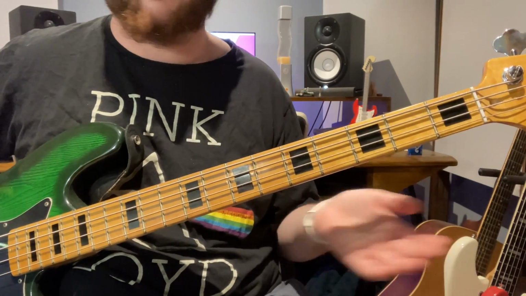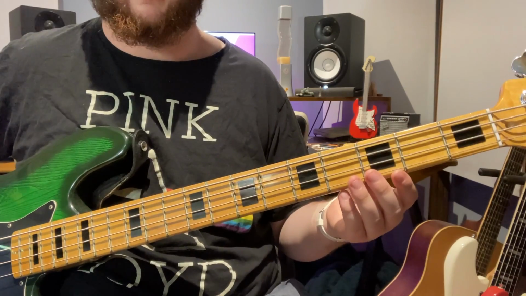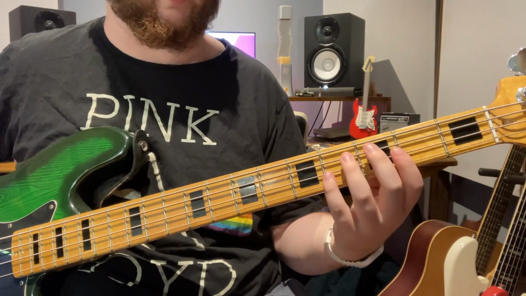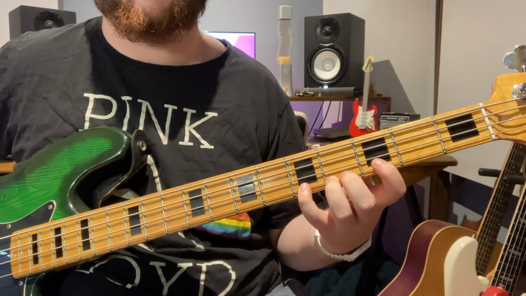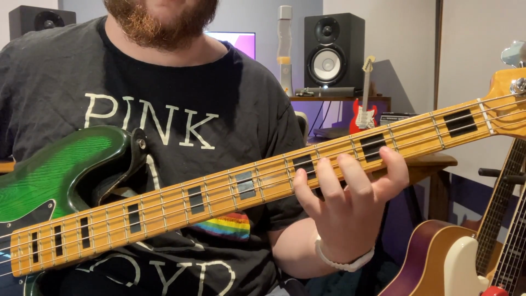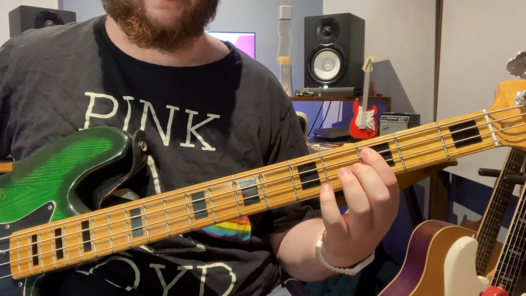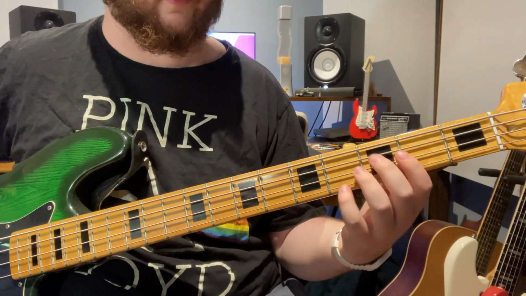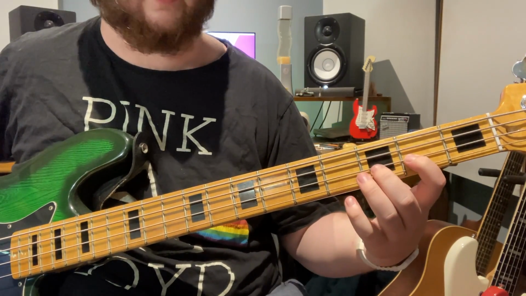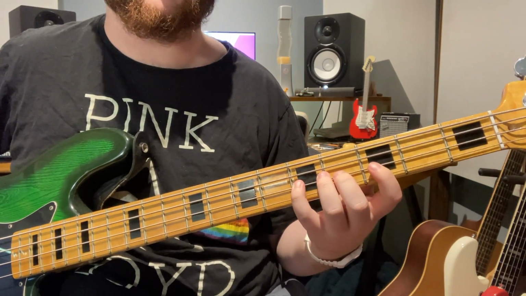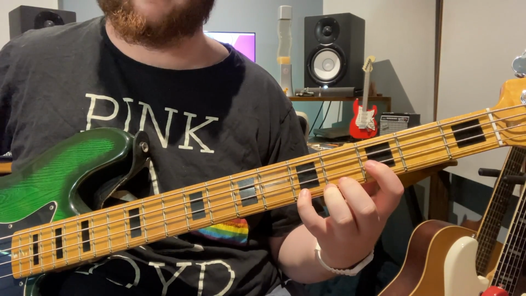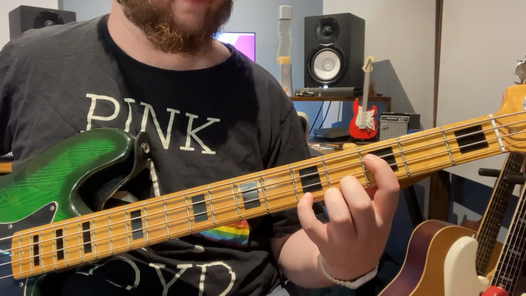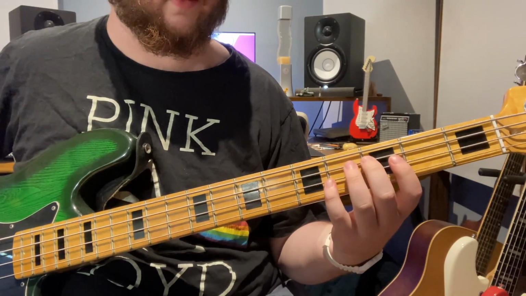It's the most common one. Most other scales are built upon it. And starting on C, this is what it sounds like. And back down. So that is consisted of C, D, E, F, G, A, B, and then C again. So again slowly.